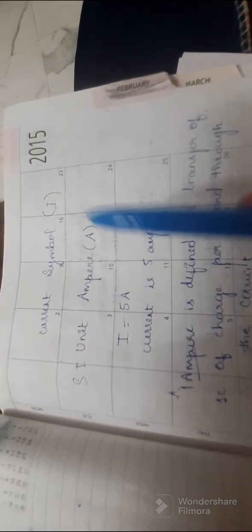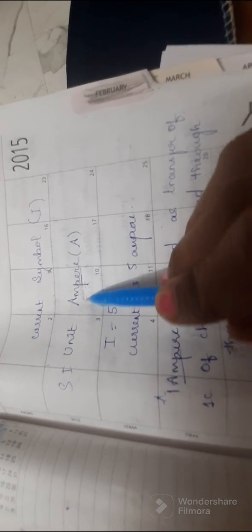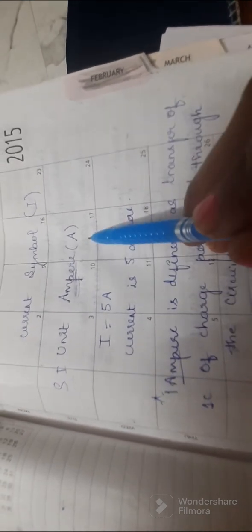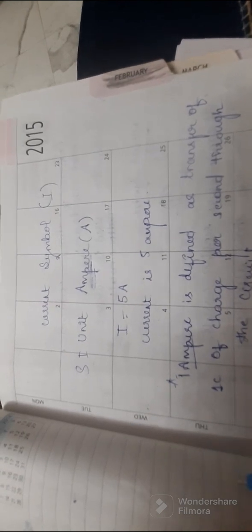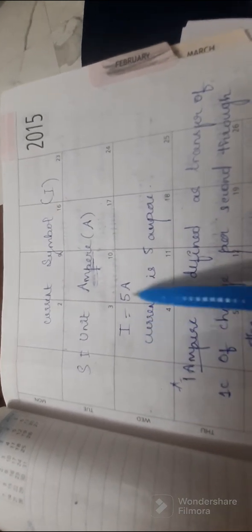So electric charge is represented as q and the time is represented as t. So the rate of flow is nothing but charge per time, how much charge has flowed in this time. So the formula is I is equal to q by t. I is the electric current, and the symbol is I. The SI unit of electric current is the ampere, and the symbol we use for ampere is A. For example, if the current is 5 ampere, we write I is equal to 5A.